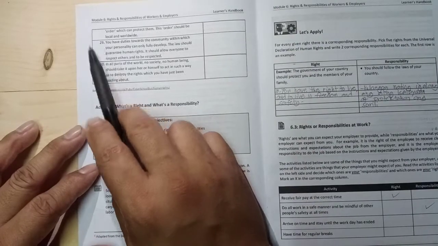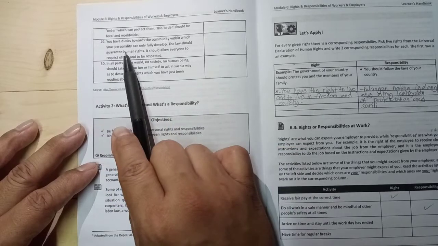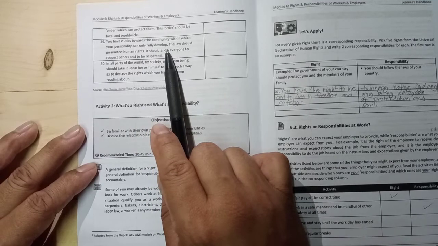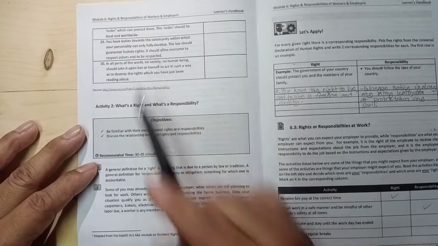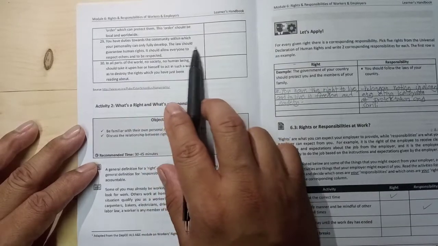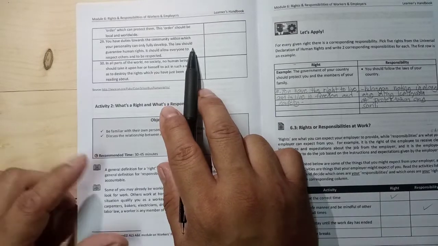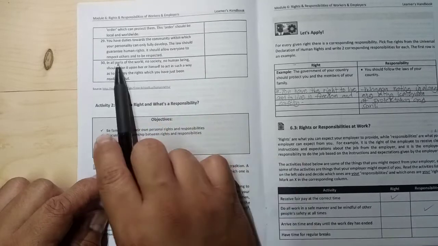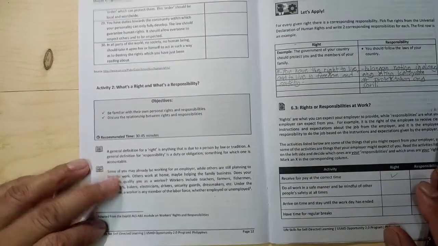Okay? So, 29. You have duties towards the community within which your personality can only fully develop. May karapatan tayo sa ating komunidad kung saan tayo nakatira upang ma-develop ang ating personality. The law should guarantee human rights. Ang ating batas ay dapat nagbibigay ng guarantee na tayo ay maprotektahan. It should allow anyone to respect others and to be respected. Dapat payagan tayong irespeto ang iba at marespeto rin.